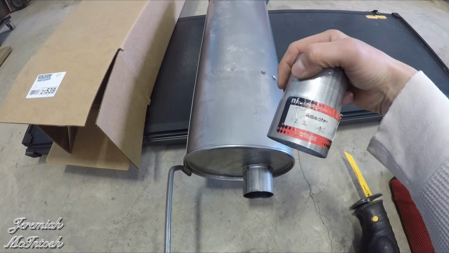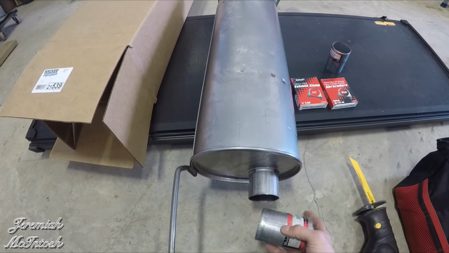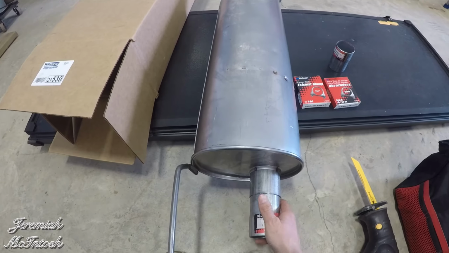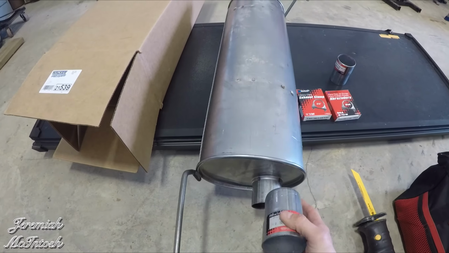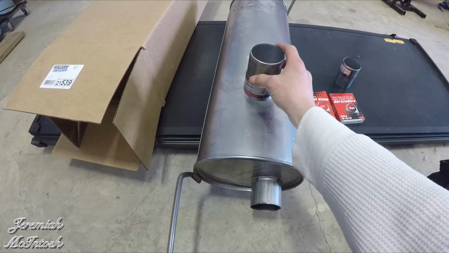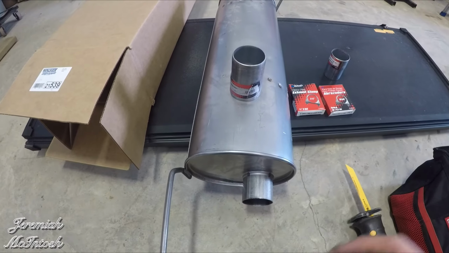They're 2.5 ID by 2.5 OD. It'll slip in each side of here and make this a little bit longer. So I'm hoping that this slips right on my pipe once I cut it. If it does, everything should go good. If not, I might have to figure something else out.